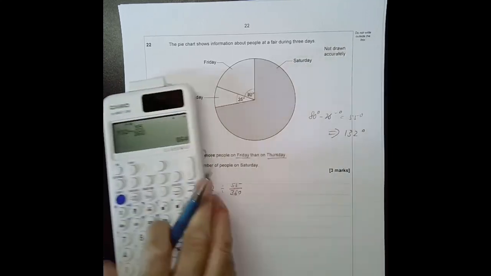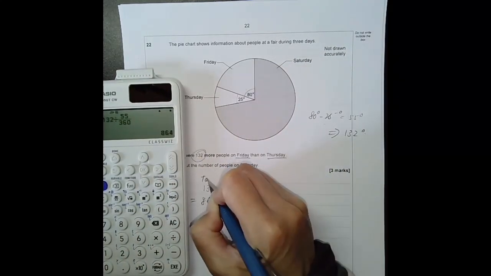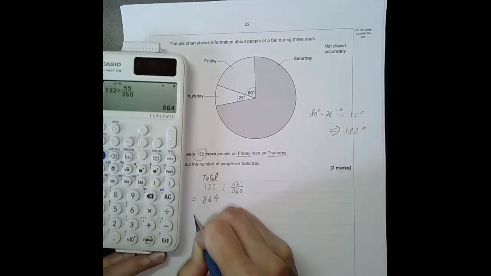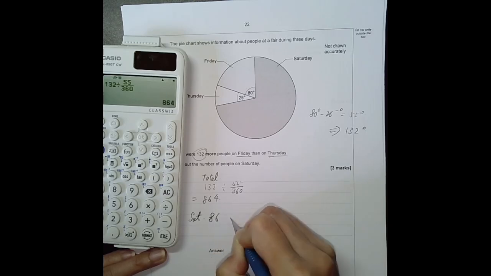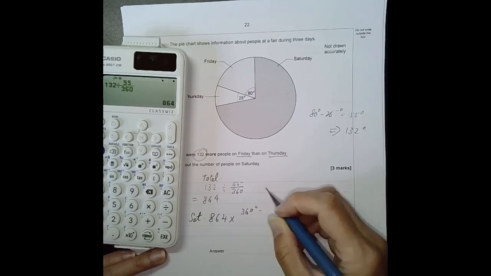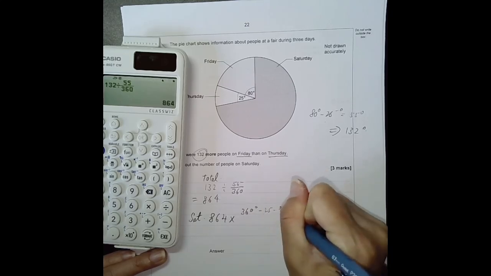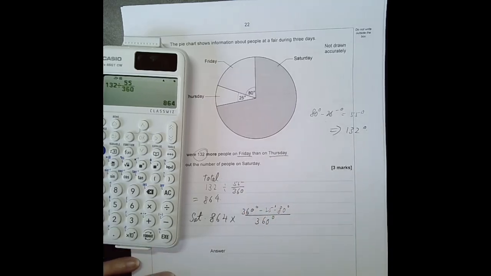Oh, all right. In total we have 864 people there. So for Saturday, we have 864 times (360 minus 25 minus 80) over 360, that is the Saturday bit out of the whole circle.